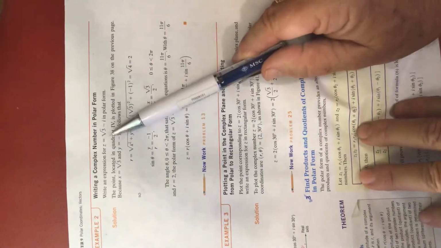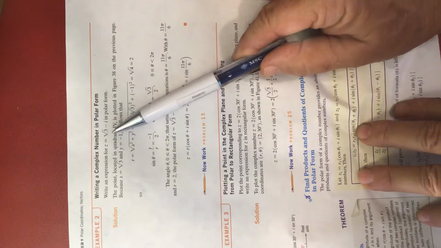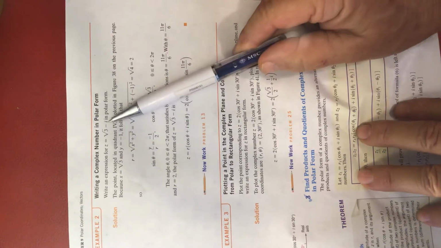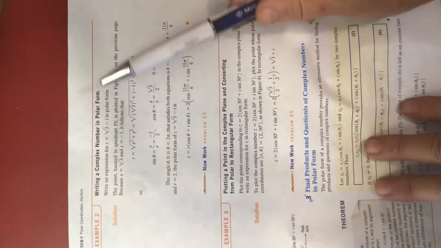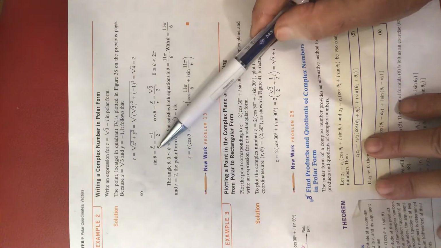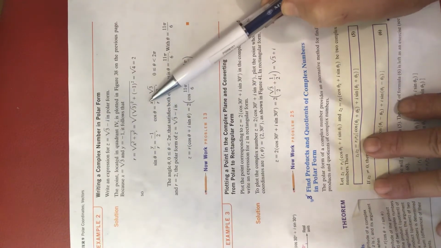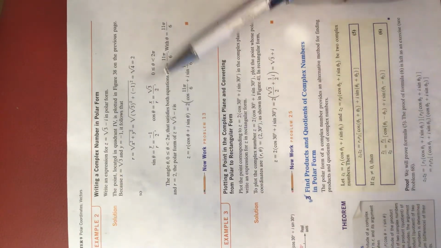So here's a complex number, square root of 3 minus 1i. The x value is square root of 3, so you square it. Y value is minus 1, so you square it. Take the square root and you get 2. There's r. And sine of the angle is y over r. Cosine of the angle is x over r. Or from the last section, the tangent is y over x.